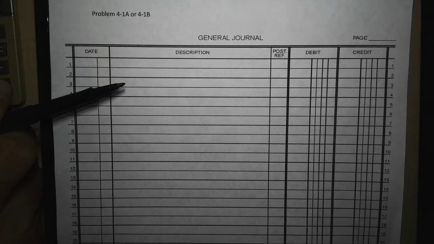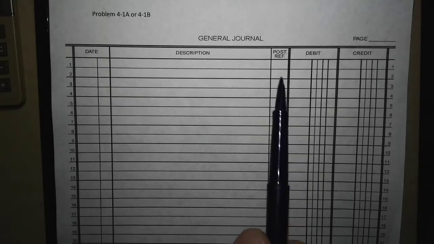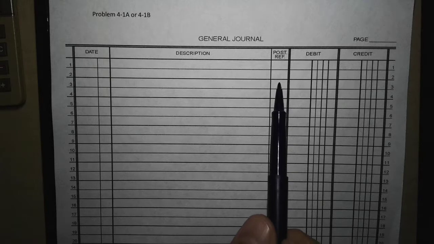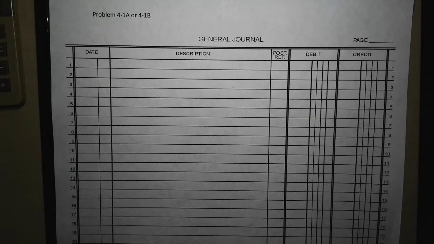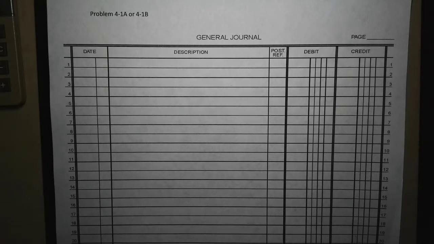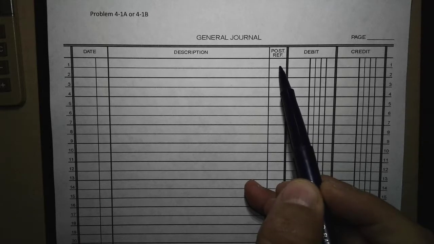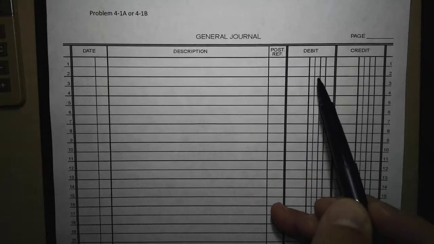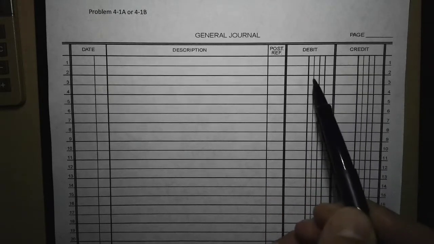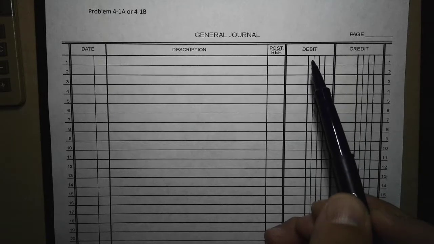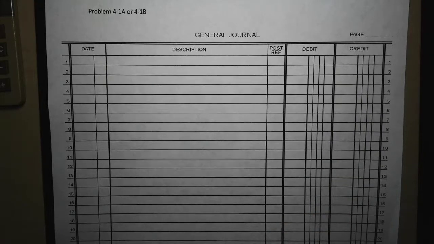We're also going to include a description of the transaction. It's a summary of what actually happened, along with a source document that we could use as evidence. The post-reference column is going to be used later. After we do our transactions, we're going to post to ledgers to keep balances of all the accounts, and this is going to be the number of the account that we're posting to, and then of course the debit and the credit that occurs for each account. When we journalize the transactions, we're going to put the debit of the transaction first and the credit second. So let's get started on problem 4-1a in your textbook.